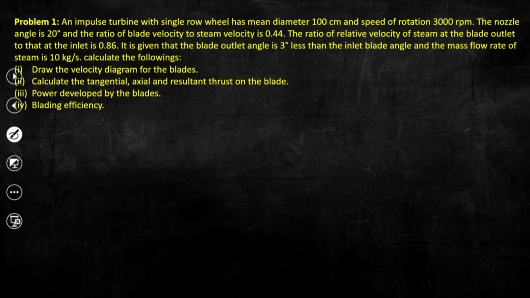Let me first read out the problem statement, then we shall start solving the problem following the theoretical understanding that we have. It is given that an impulse turbine with single row wheel has mean diameter 100 centimeter and speed of rotation 3000 rpm. The nozzle angle is 20 degree and the ratio of blade velocity to steam velocity is 0.44.